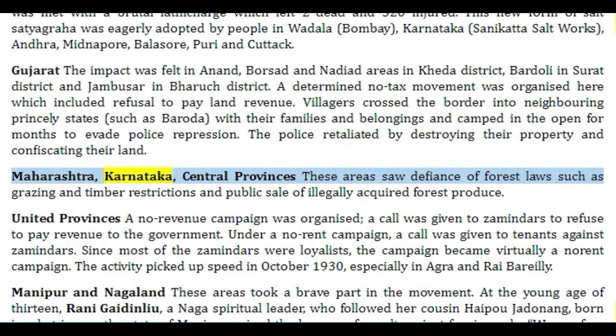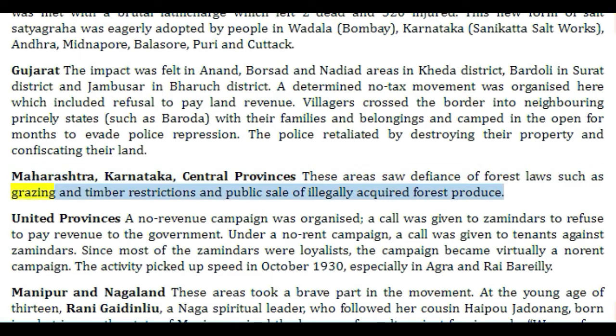In Maharashtra, Karnataka and the Central Provinces, these areas saw defiance of forest laws such as grazing and timber restrictions and public sale of illegally acquired forest produce.